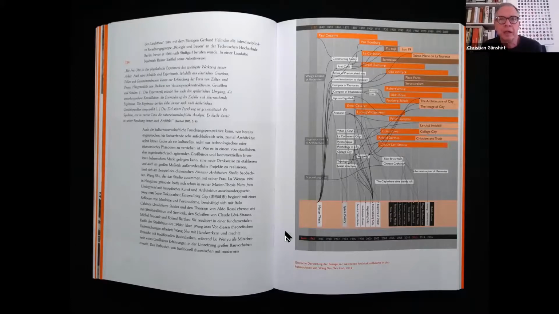It can be done in a scientific way, but it also can be done in a more cultural studies way. This is a Chinese former student of mine mapping the research undertaken by Wang Shu to develop his own approach to architecture. He's mapping his PhD dissertation in relation to the projects he produces and in relation to all the references he was studying to come up with his own approach to architecture. And actually he came up with an amazing approach.